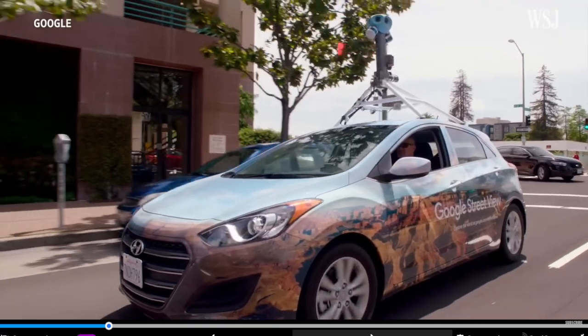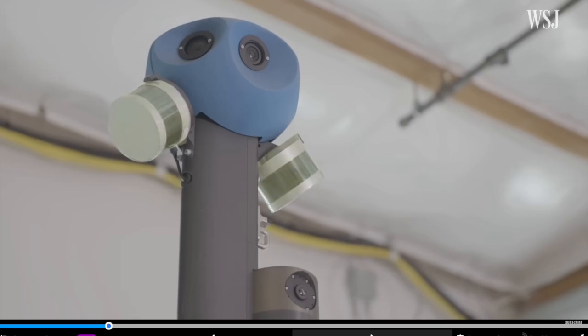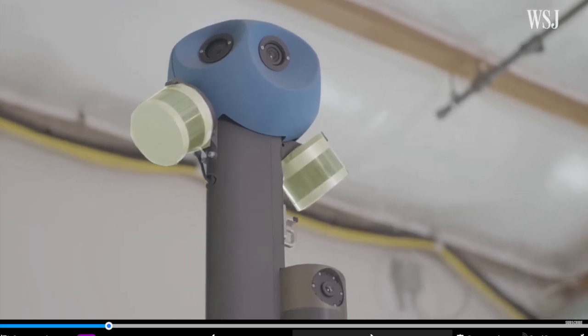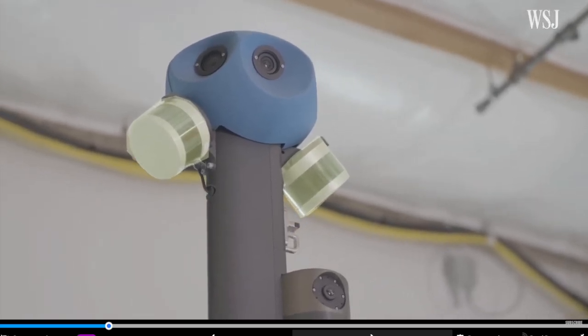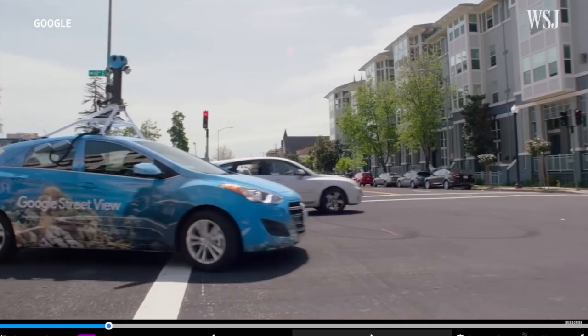You may have seen a Street View car at some point with a 360-degree camera on top. Some versions are equipped with LiDAR sensors, which measure the distance from the camera to objects around it. They're also equipped with GPS to get an accurate location for exactly where the camera is positioned.